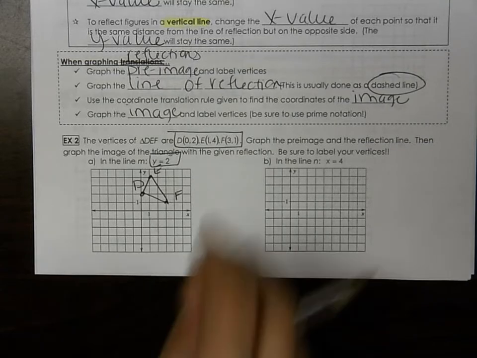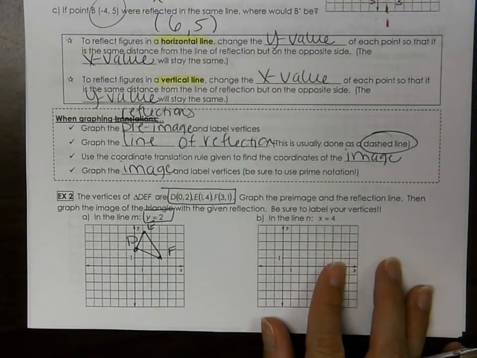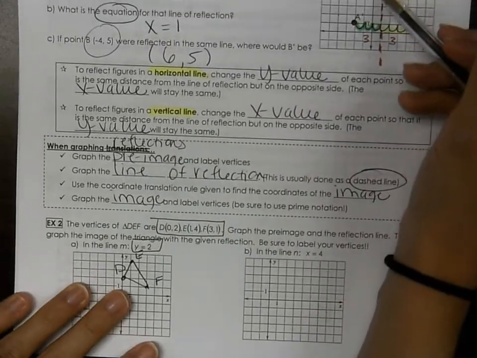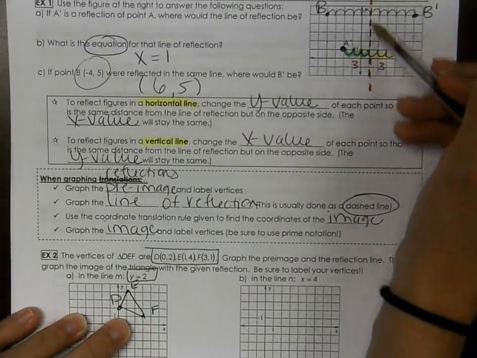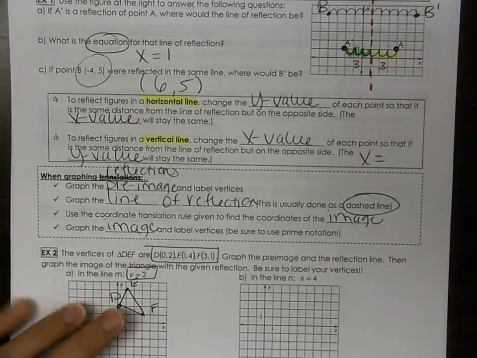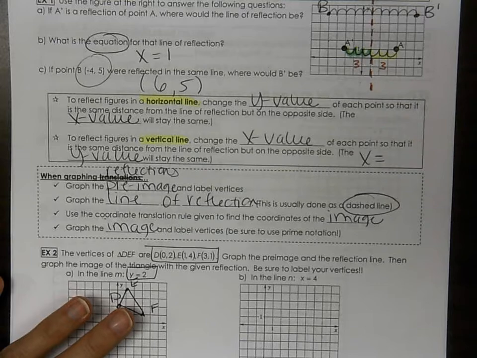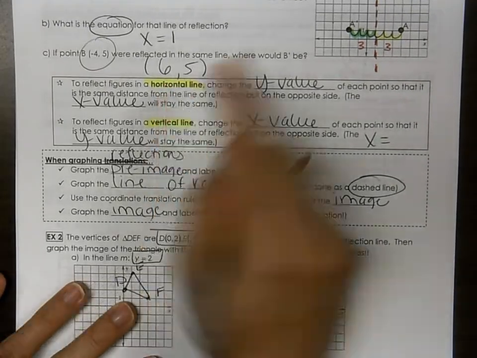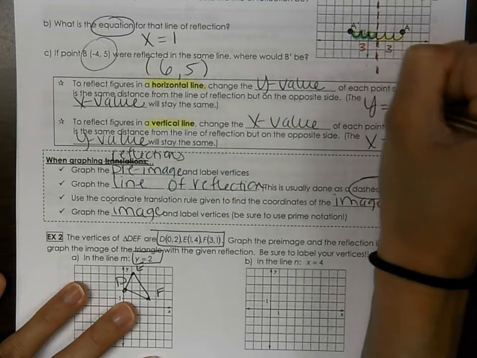If it's helpful to you, in this little box up here with horizontal and vertical lines, just as a reminder, if you see something vertical like in this original example, your equation will be x equals a number. If you have a horizontal line, it's going to be y equals a number.